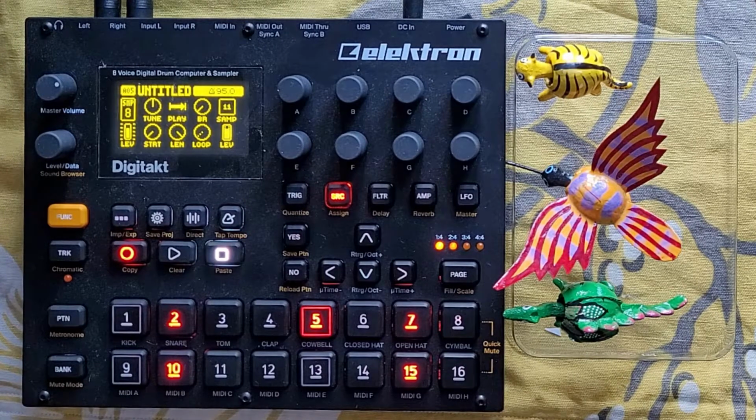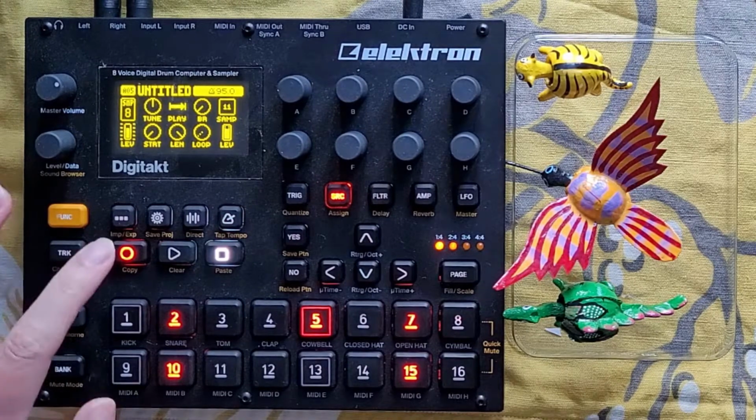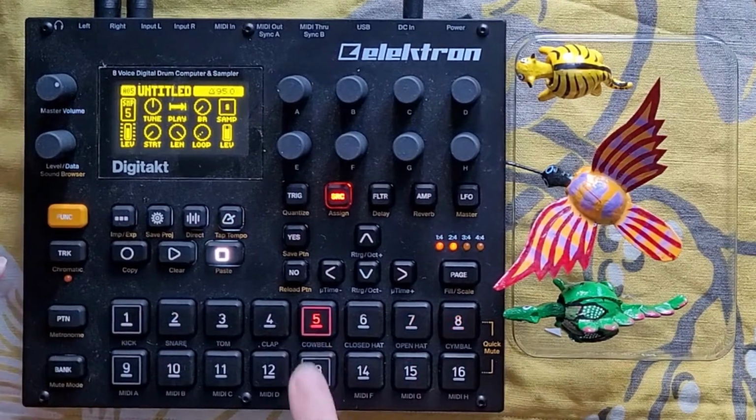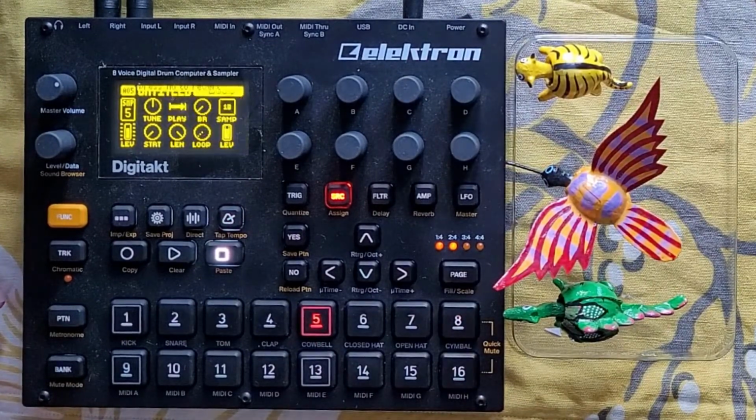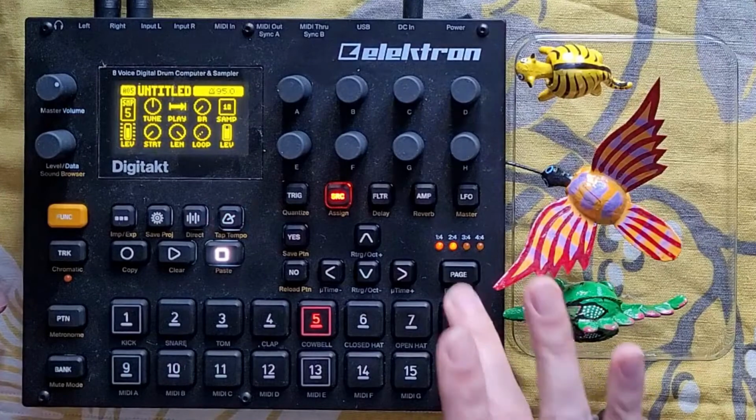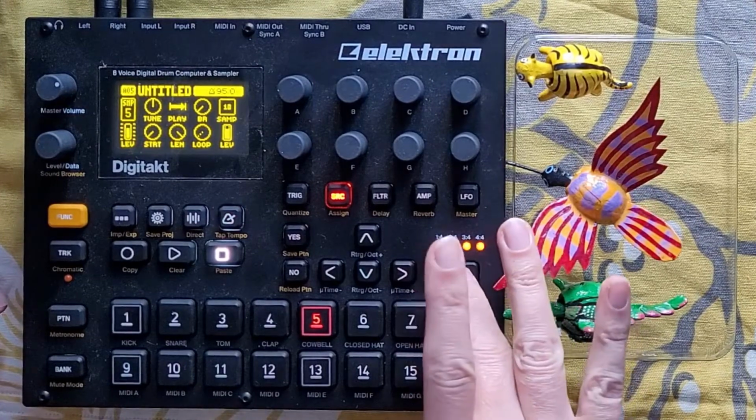The ratcheted hi-hats go on steps 3, 4 and 6. That's a nice hi-hat. 3, 4 and 6, but on page 2.